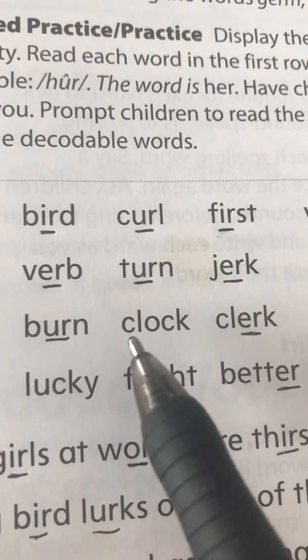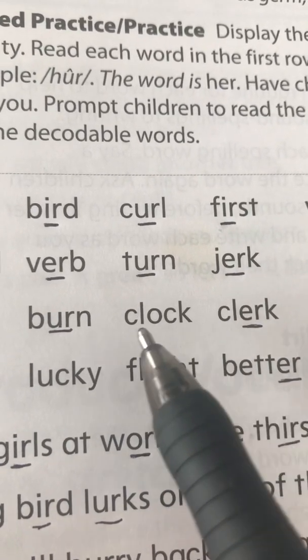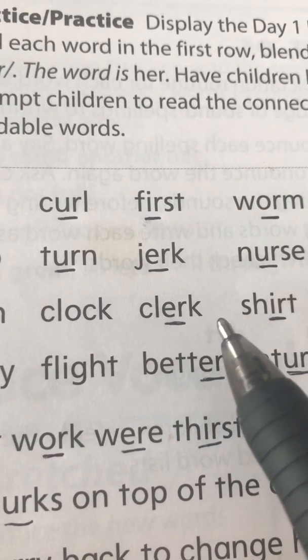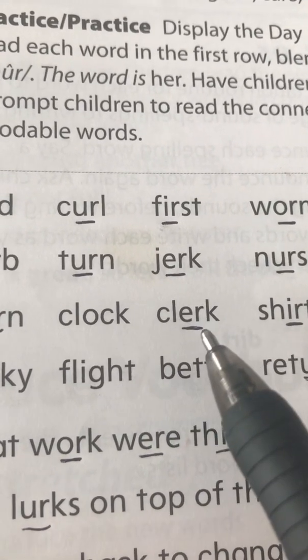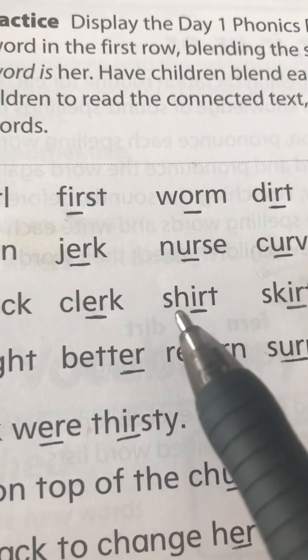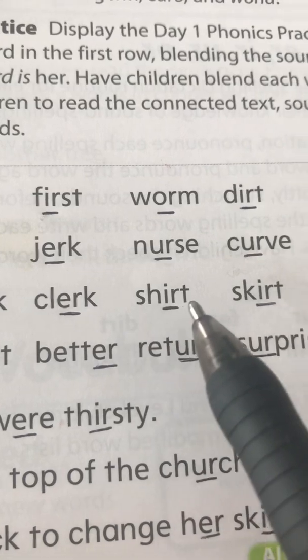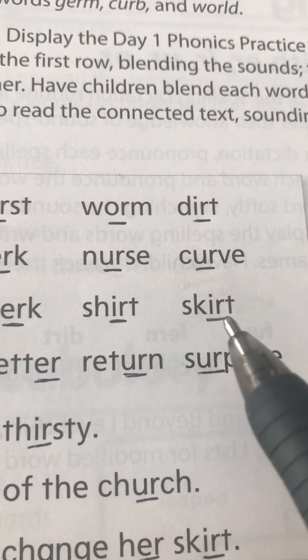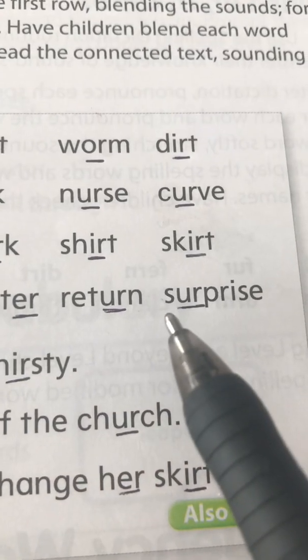Burn. Clock. Clock. Clerk. Shirt. Shirt. Skirt. Go down.